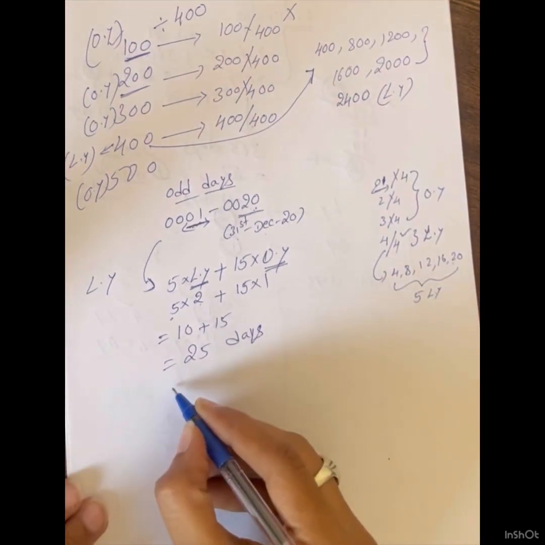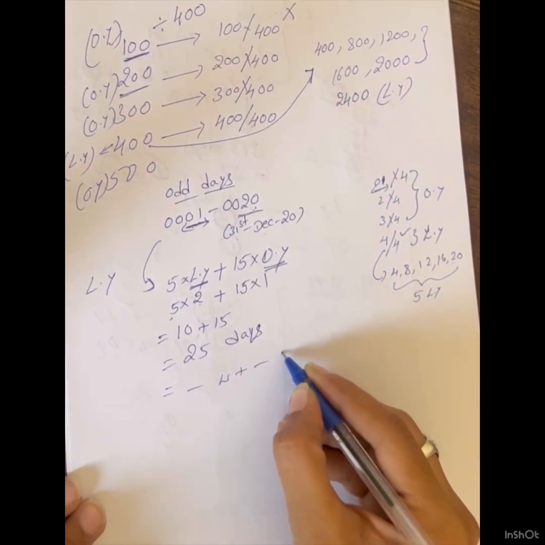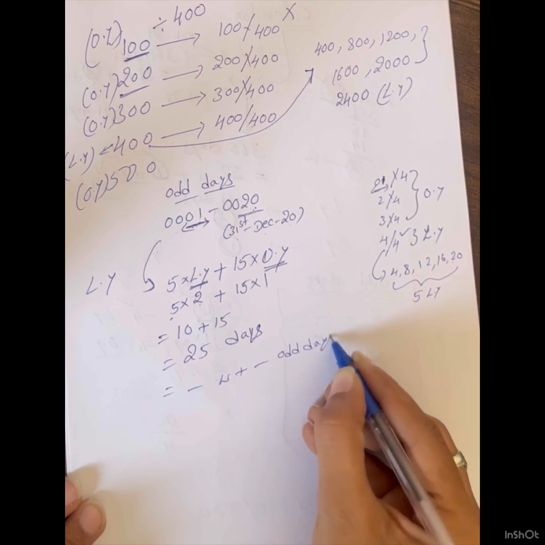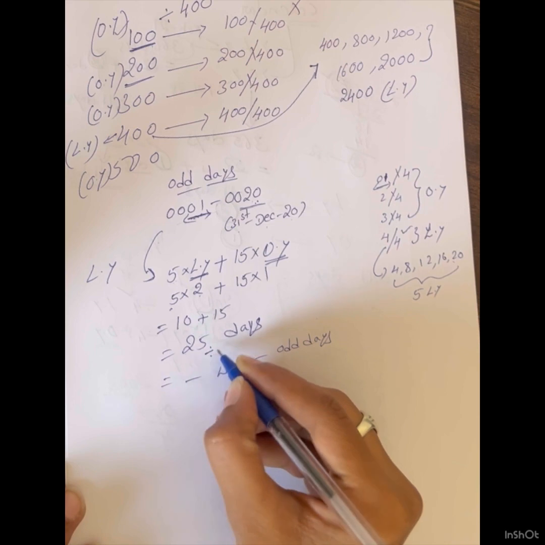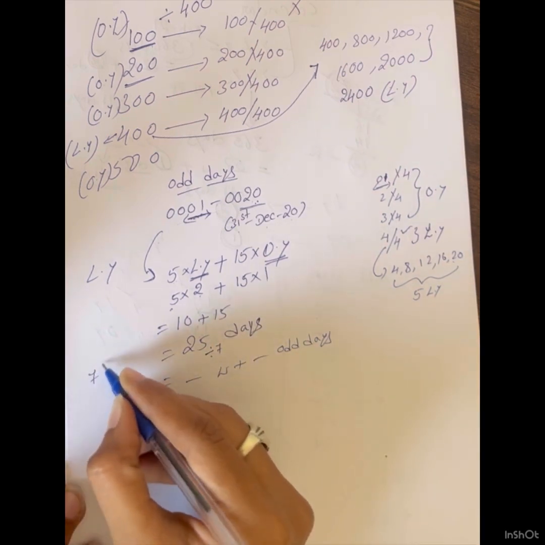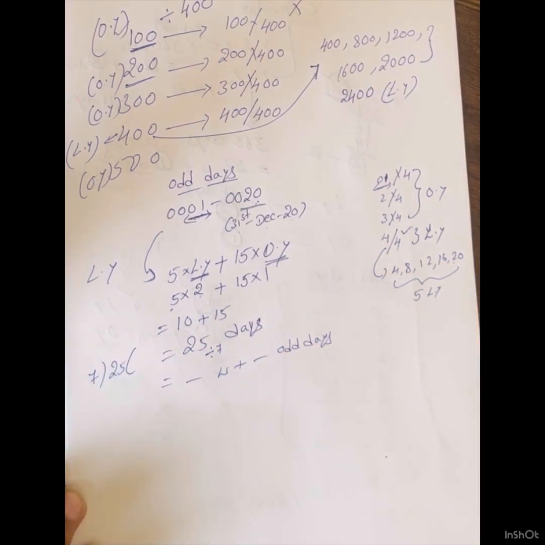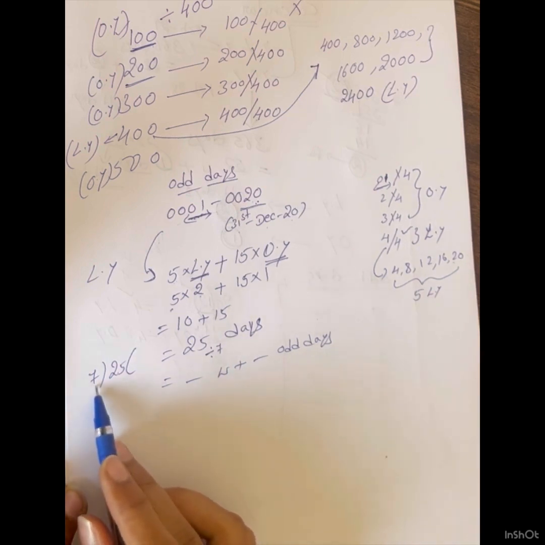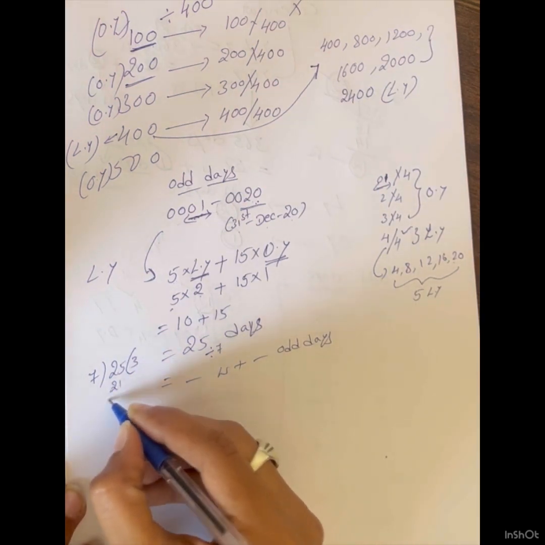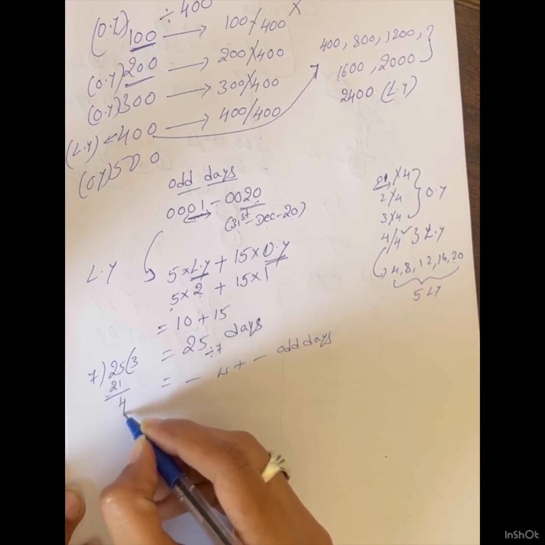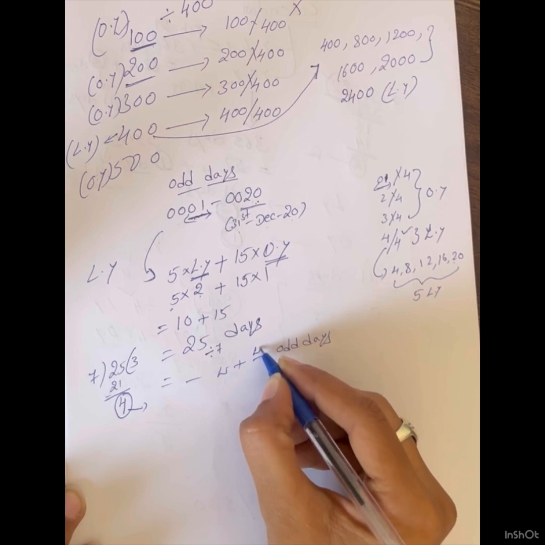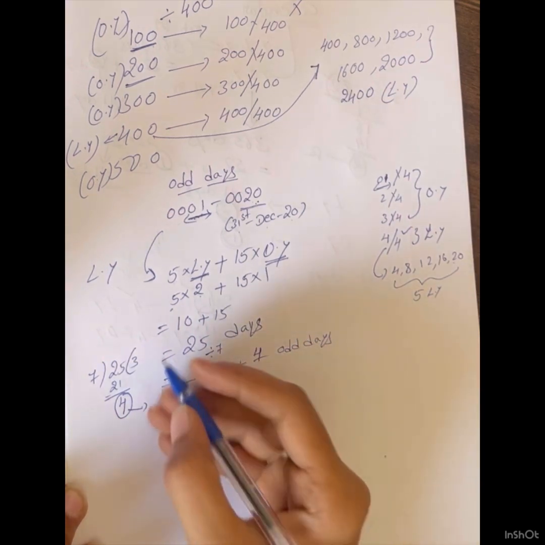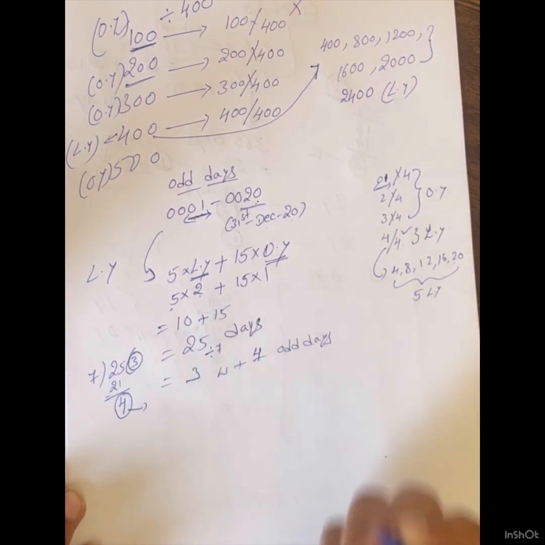So now convert this into some weeks plus some odd days. How to convert the days into weeks? Divide this by 7. So divide 25 by 7. 7 threes are 21, remaining is 4. This is the remainder. The remainder is nothing but the odd days, the 4 extra days. The quotient is nothing but the weeks. So 3 weeks plus 4 odd days.